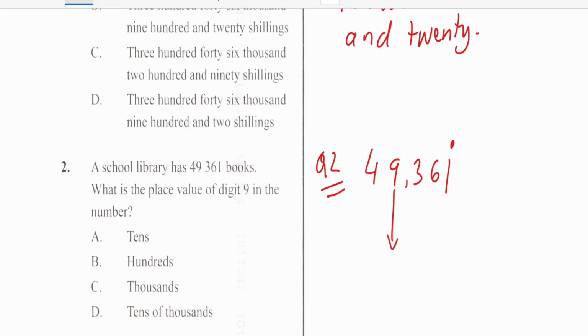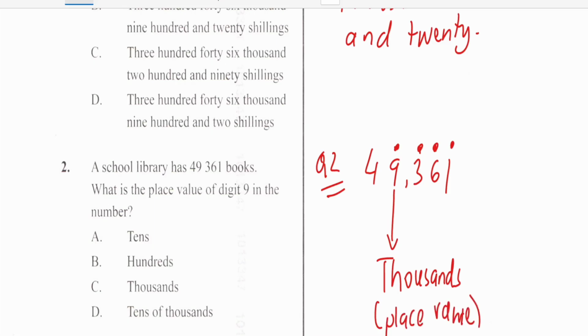So if you start from 1, this is ones, this is tens, this is hundreds. So obviously this one is in thousands. So remember that the place value is thousands. If they were asking for the total value, then the answer would have been different. Then it would have been 9 times the thousands to give you 9,000. So 9,000 is usually your total value, but since the question is mainly concentrating on the place value, the place value is just thousands.